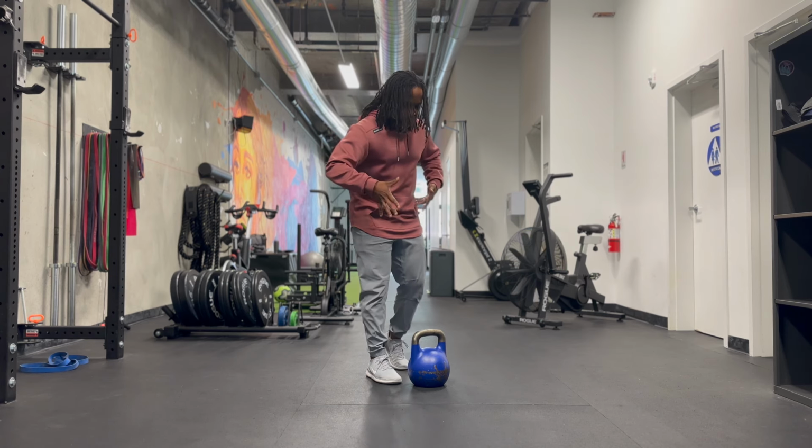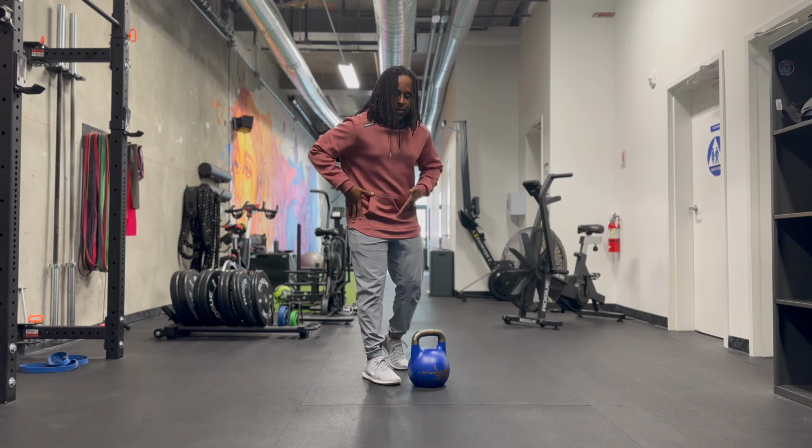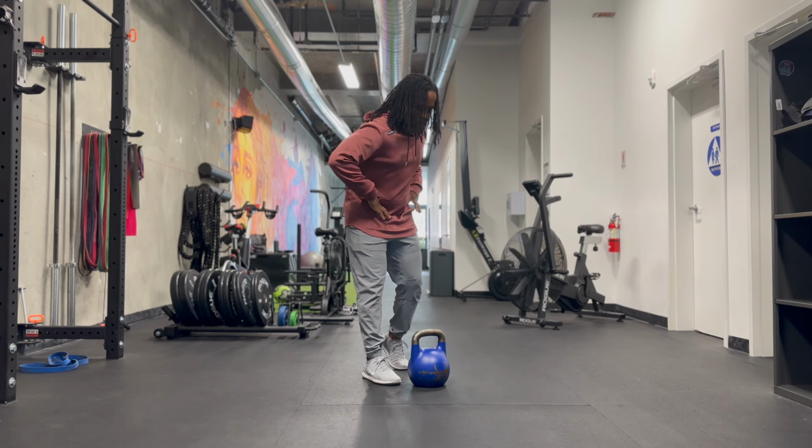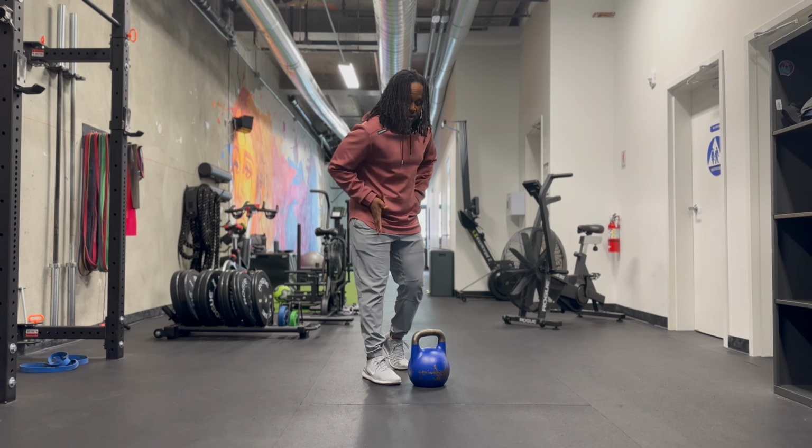So I'm going to bring the leg back just a bit so I have space for the kettlebell. And what I'm going to do is move into external rotation of the hip here. So I'm going to move my hips, move my pelvis relative to my femur here. And so what that's going to do is put my hip in external rotation.